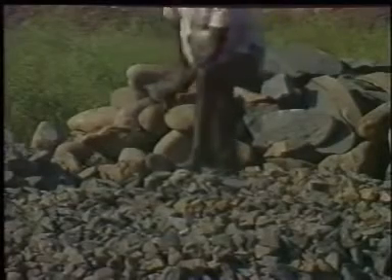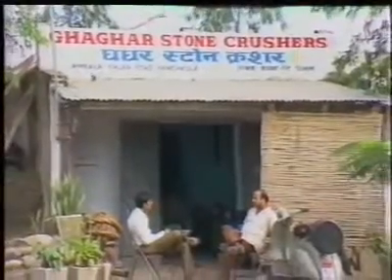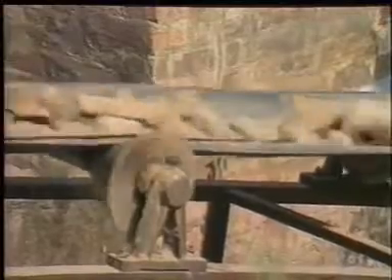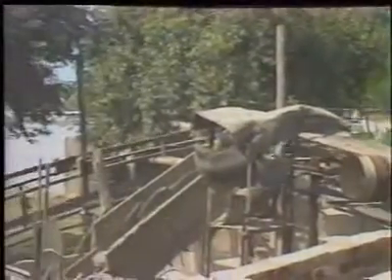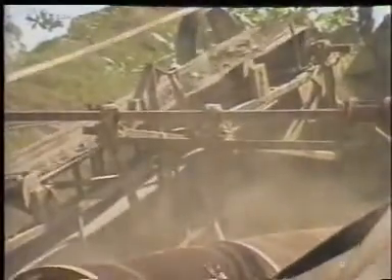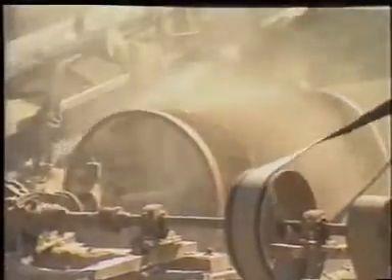These are then broken manually or mechanically at the crusher. Bigger stones are fed into the crusher, and screened to segregate the crushed material into different sizes.